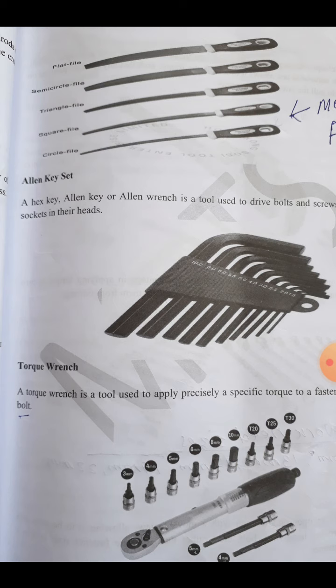That time you can use filing to make it good. Okay, so the Allen key you can use for some screws that come in an Allen key model. So that time you can use the Allen key.